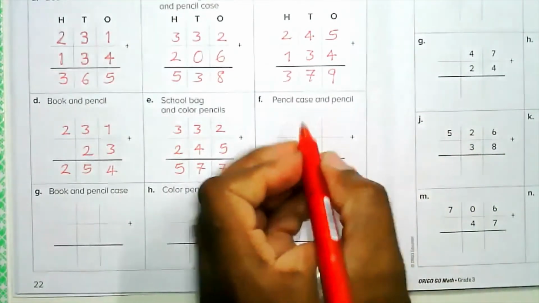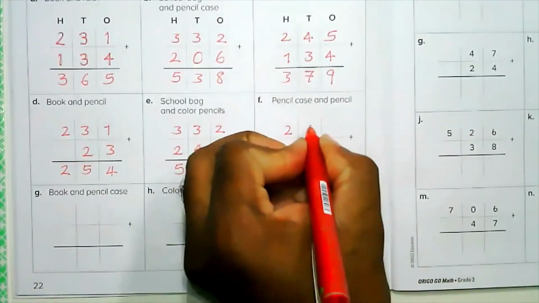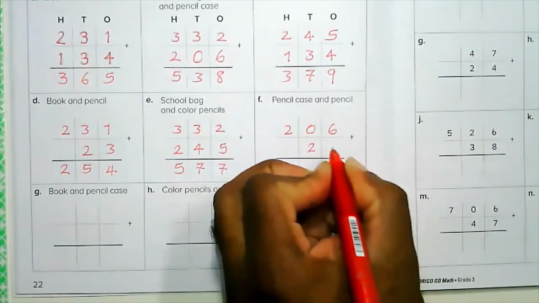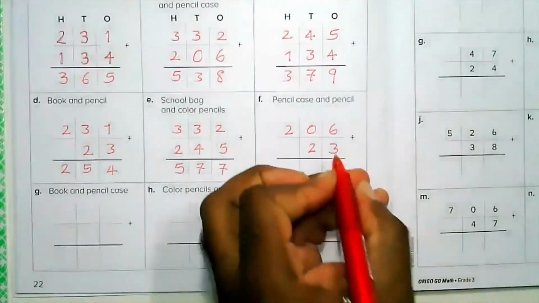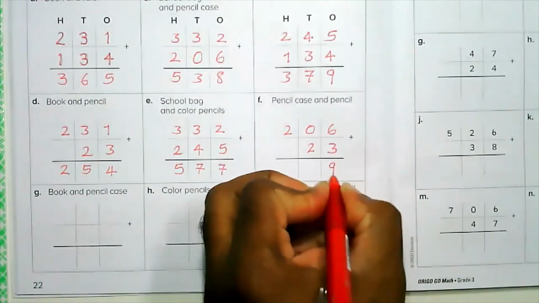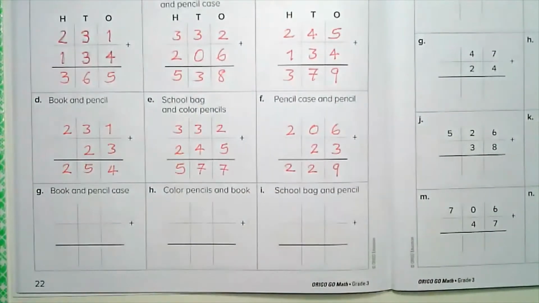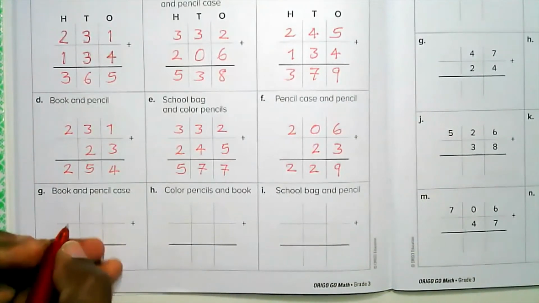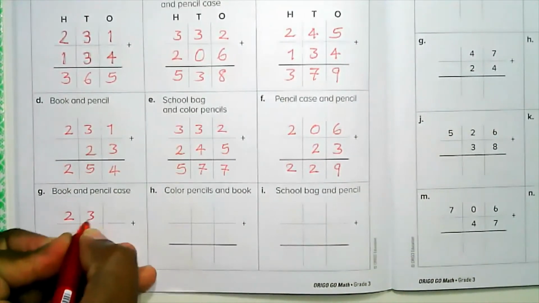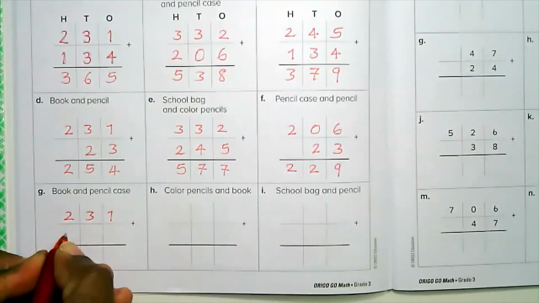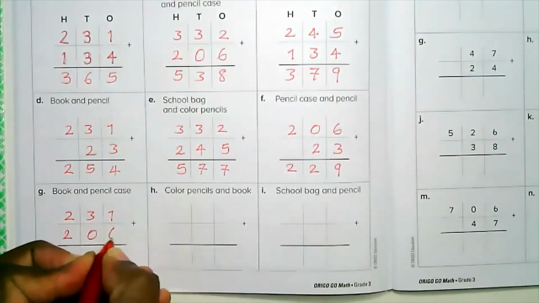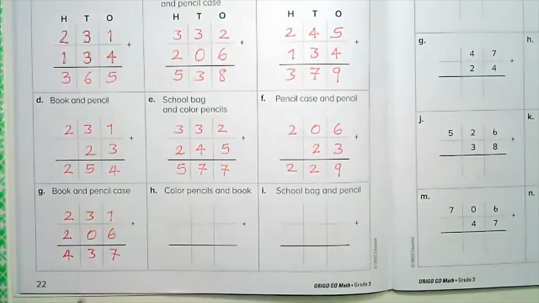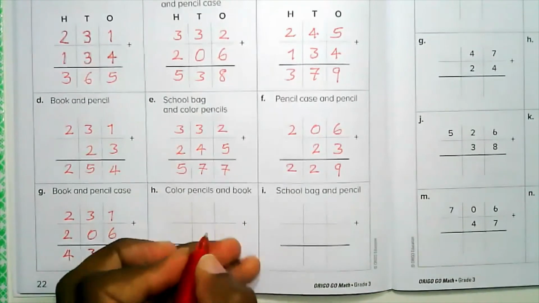Now pencil case and pencil. So let's add up. We have 229. Book and pencil case. So book is 231. Pencil case is 206. Let's add up. We have 437.